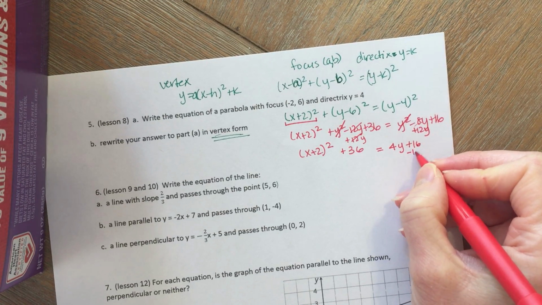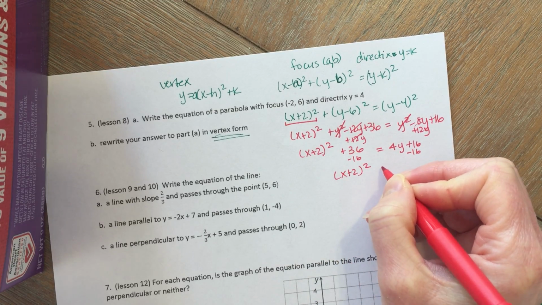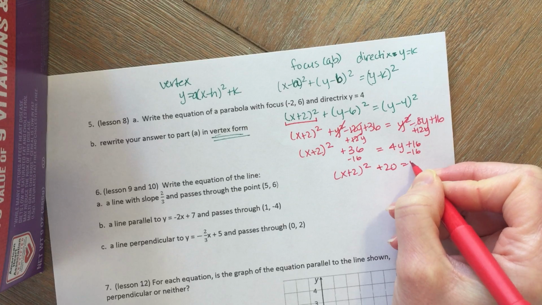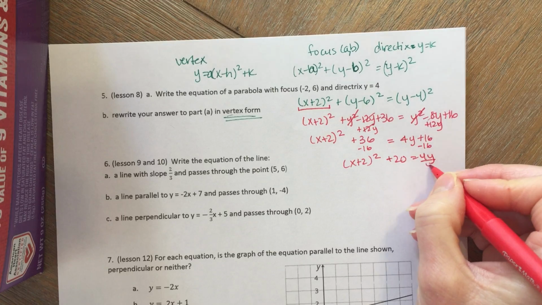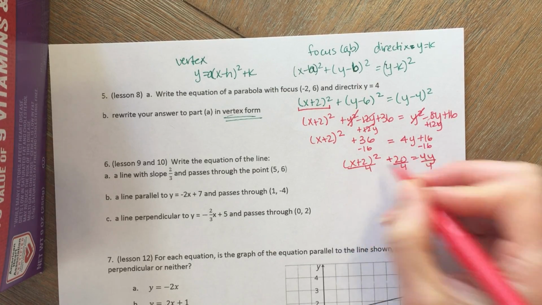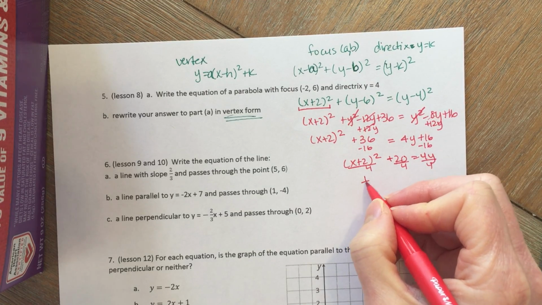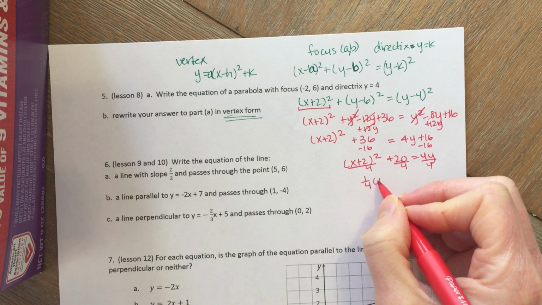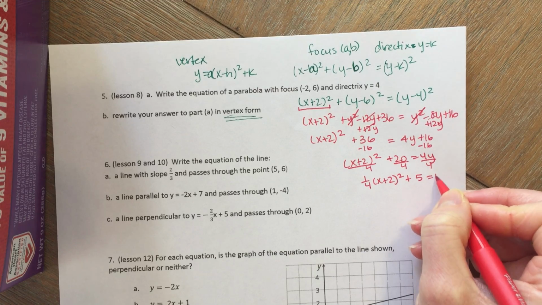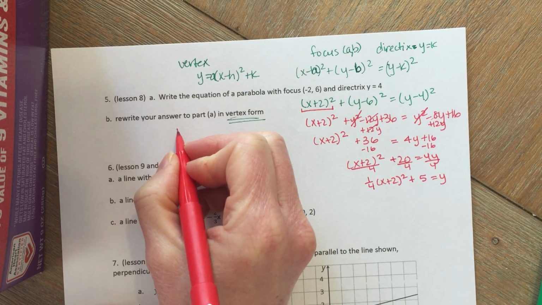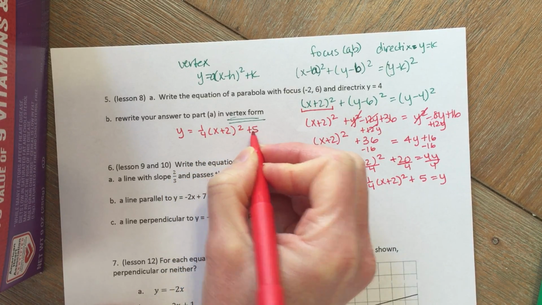So again, to isolate y, I'm going to subtract 16 from both sides. I get x plus 2 squared plus 20 equals 4y. My very last step is to divide both sides by 4. And when I do that, I divide every term on both sides by 4. Remember, we don't write this as a binomial divided by 4. Instead, we multiply by the reciprocal, which is 1 over 4. Plus, what is this? 5, and that cancels to y. So my answer for part B is y equals 1/4 x plus 2 squared plus 5.